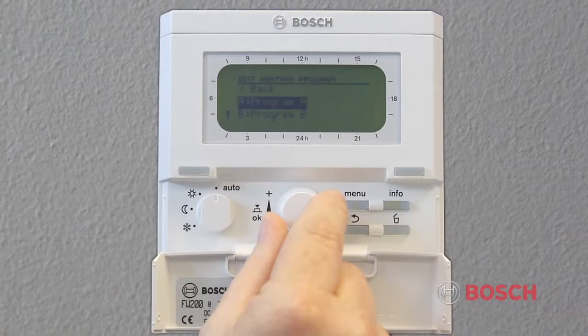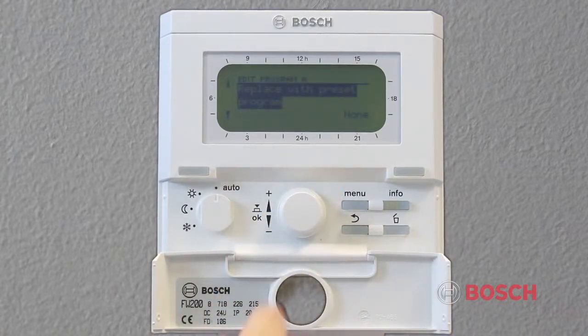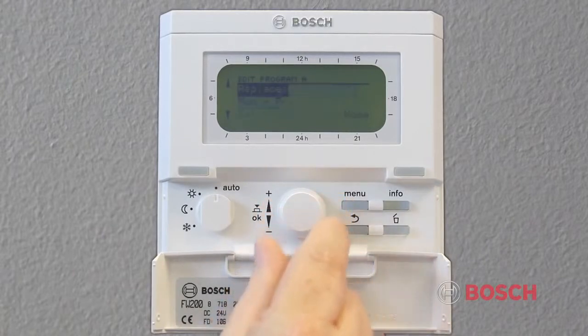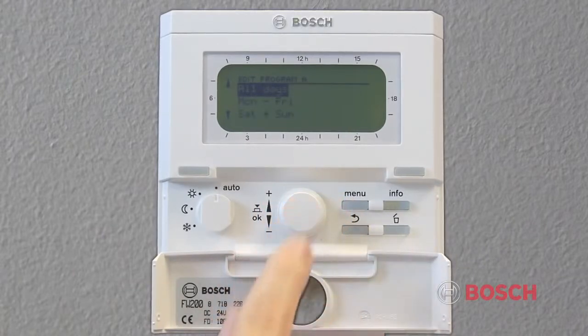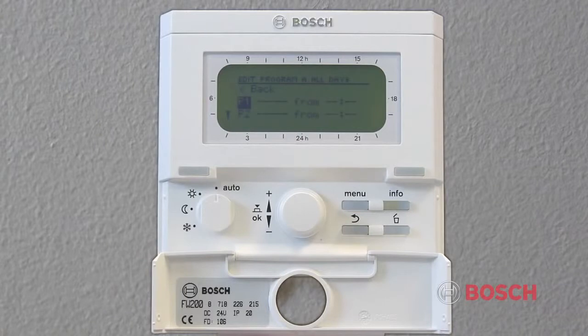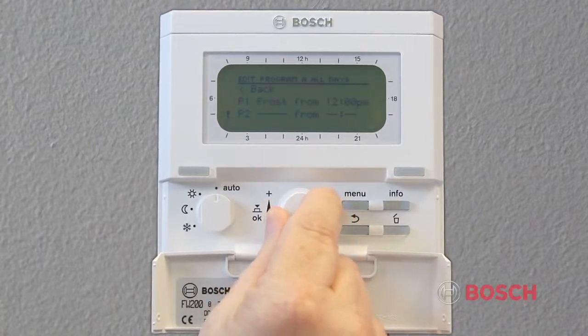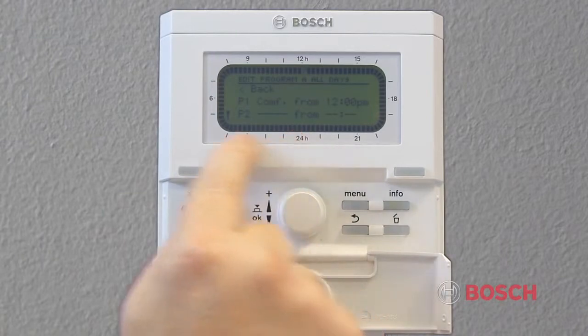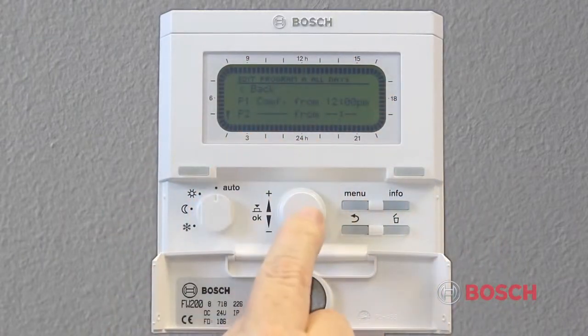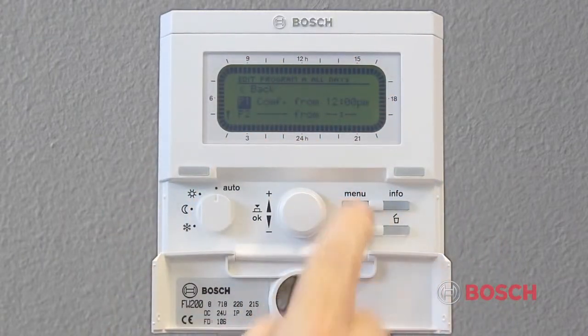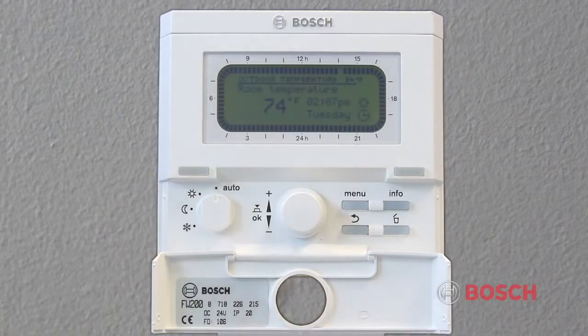Program A will be highlighted. Push the dial to select. Replace with present program will be highlighted. Turn the dial counterclockwise to display all days and push the dial to select. P1 will be highlighted. Press the dial again and the display will flash. Turn the dial one click clockwise to 12 p.m. Press the dial and rotate it until comfort appears. The area around the display should fill in. Press the dial again and lock in your program. Press the menu button and return to the main display.